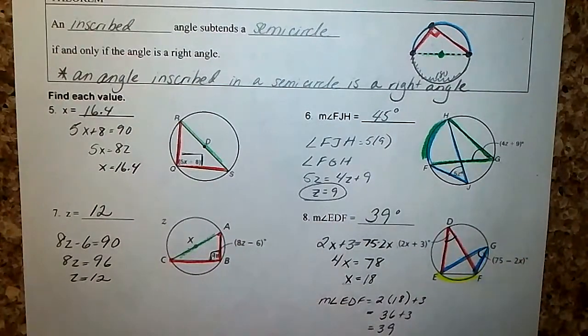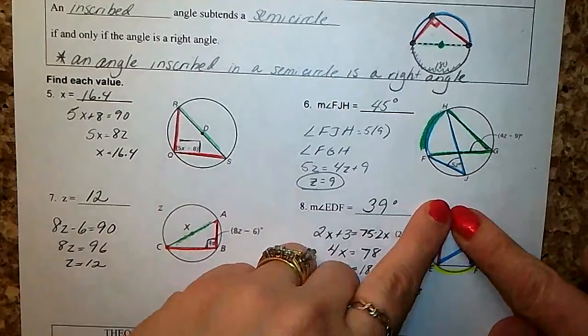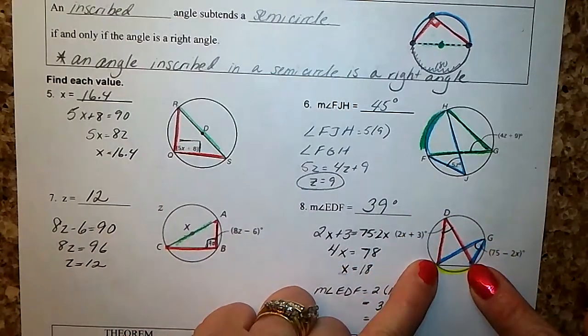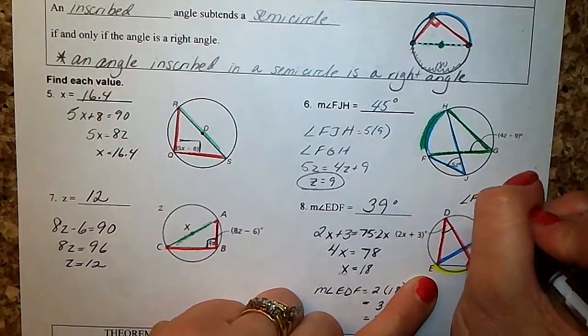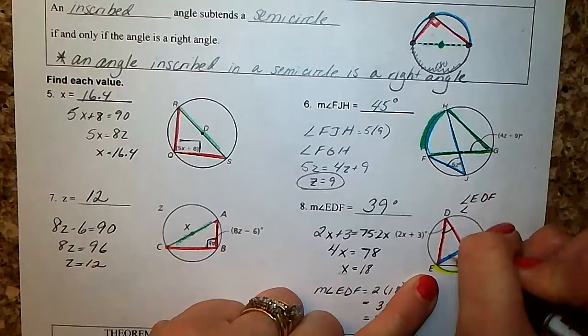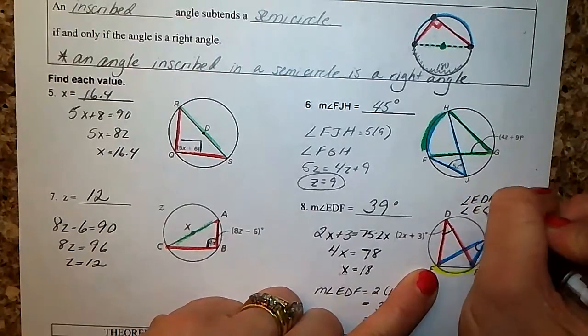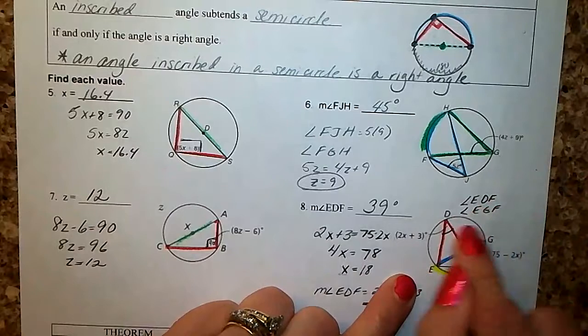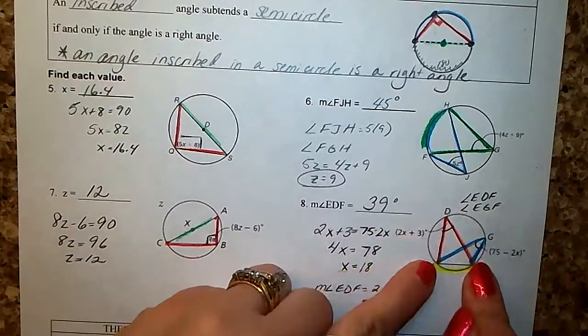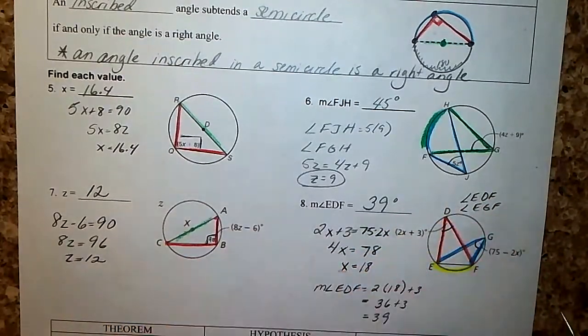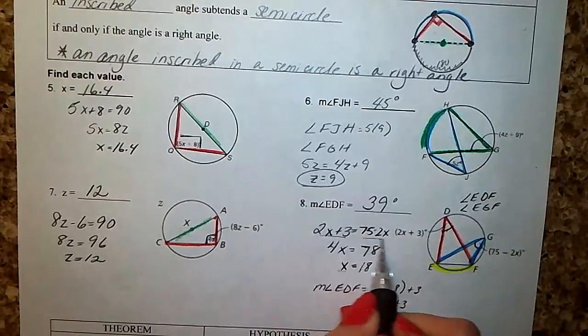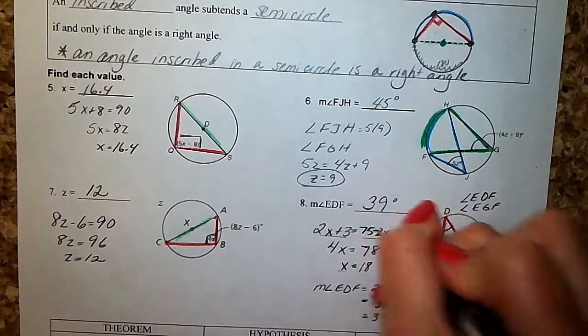Okay? This concept is, again, identical. You have two angles that are touching the same arc. You have angle EDF and you have angle EGF. And notice they both start and end at E and F. So those two angles are off of the exact same arc EF, which means they're equal. So we set them equal to each other and we solve for x.